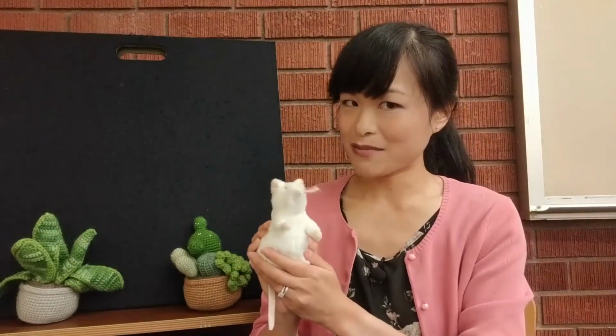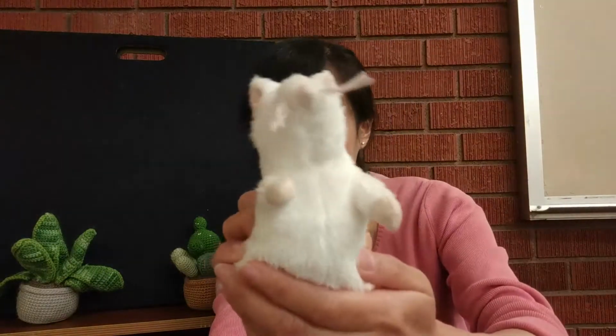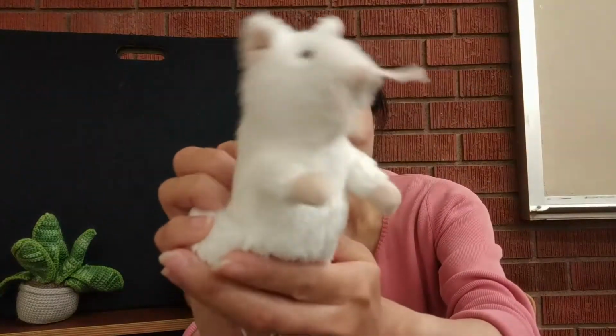Today at story time we have a happy little mouse. The mouse, it makes a sound like this, squeak, squeak.